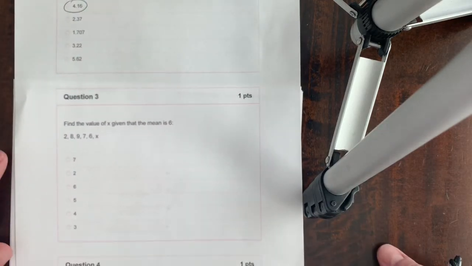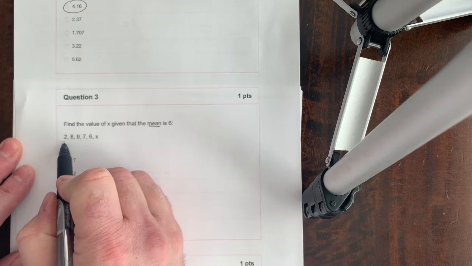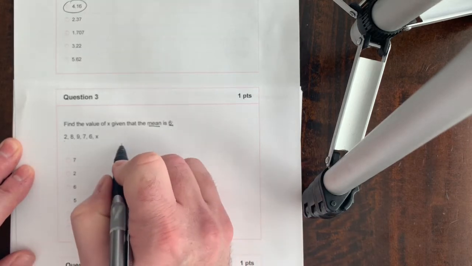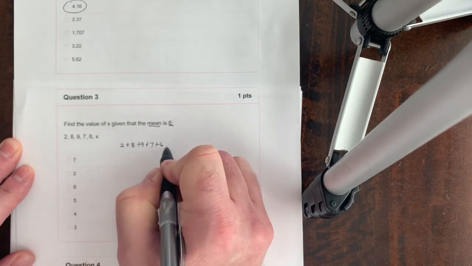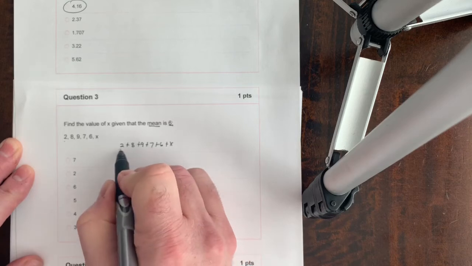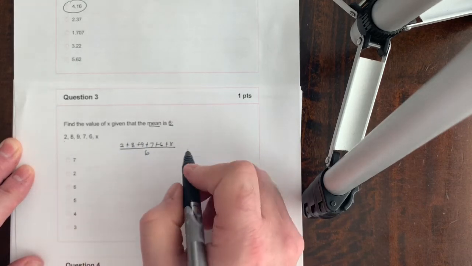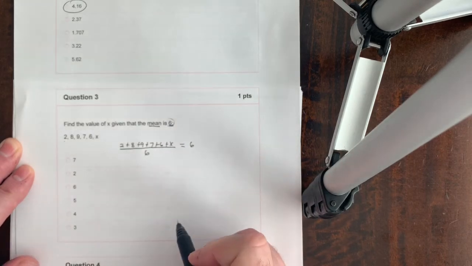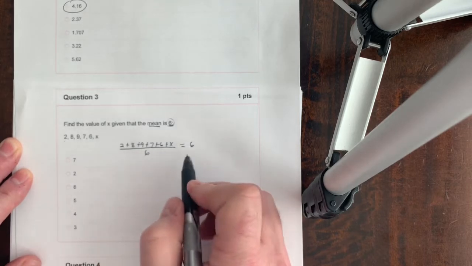Number 3, find the value of x given that the mean is 6. Now in this case, when we want to talk about the mean, remember we're going to add them all up and divide by how many there are to get our mean. In other words, I'm going to go 2 plus 8 plus 9 plus 7 plus 6 plus x, and then I'm going to divide that by 6 because there's 6 of them. That's how you find the average. Well, in this case, the average is 6. That's what it tells us here. So the question is, what number am I missing so that this all works out?